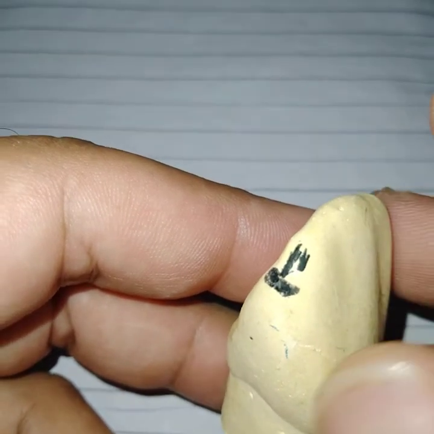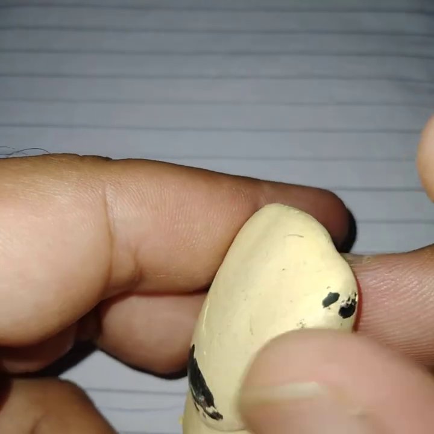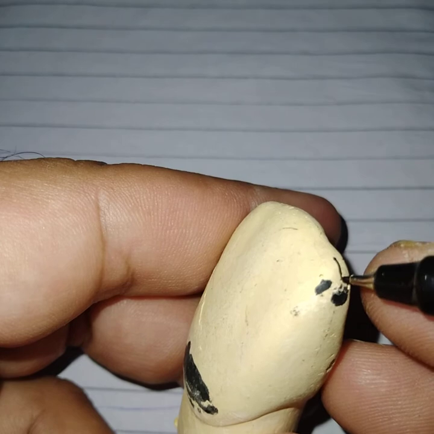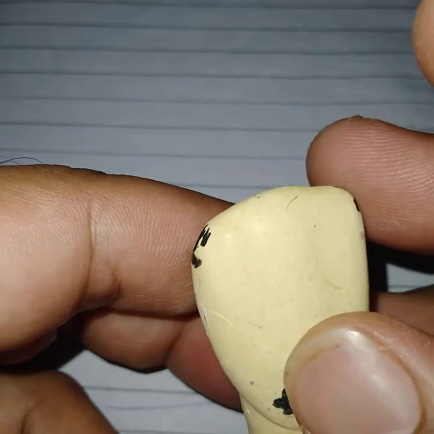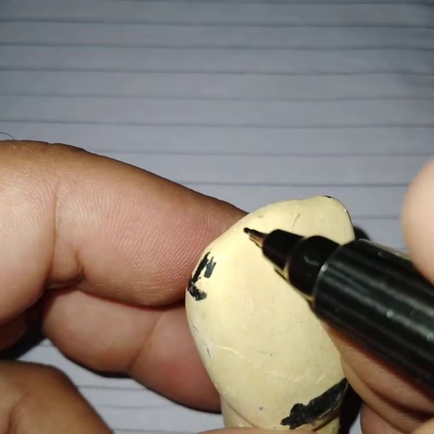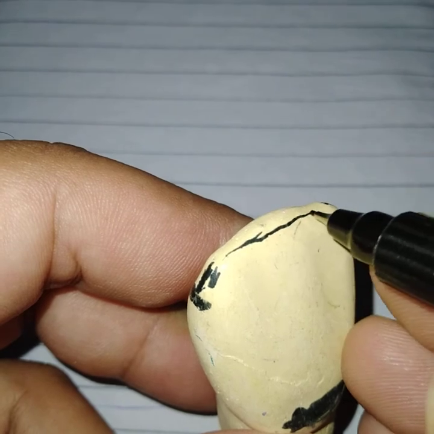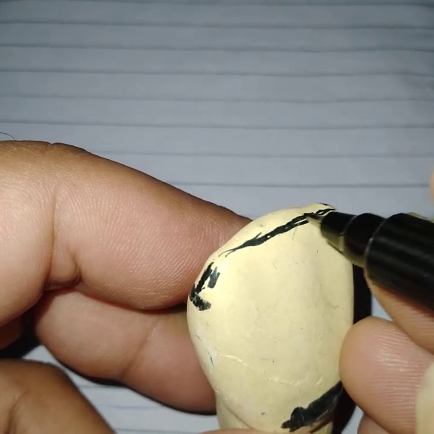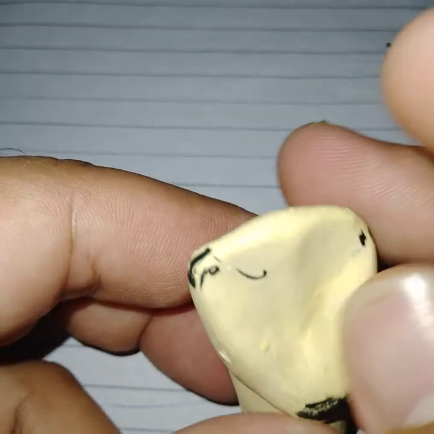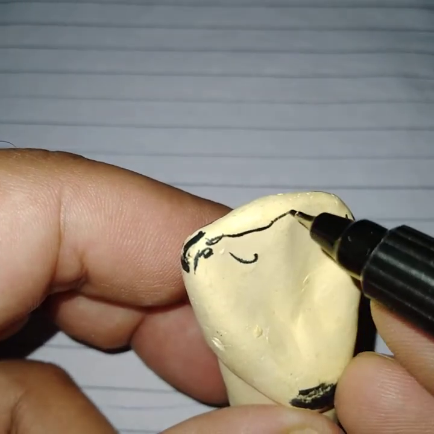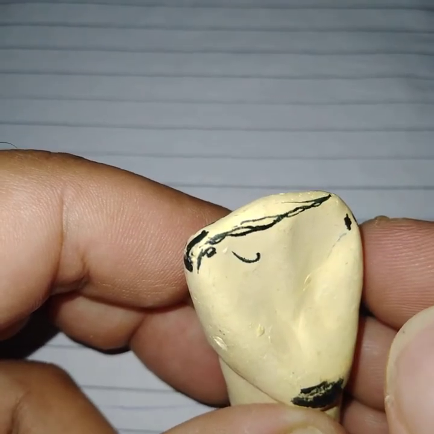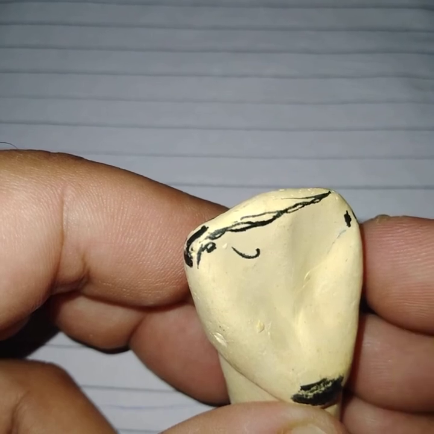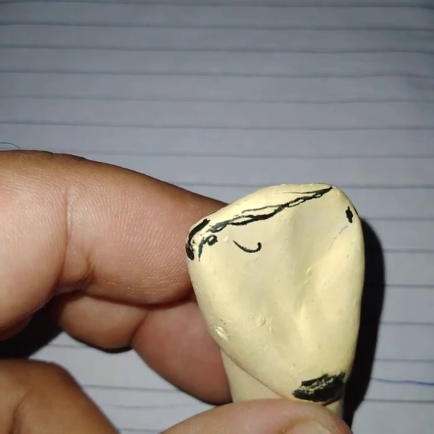disto-incisal line angle. The line angle formed between mesial surface and incisal surface is mesio-incisal line angle. The line angle formed between labial surface and incisal surface is labio-incisal line angle. The line angle formed between lingual surface and incisal surface is lingo-incisal line angle. So these are the 8 line angles of the anterior teeth. Coming to the line angles of posterior teeth.